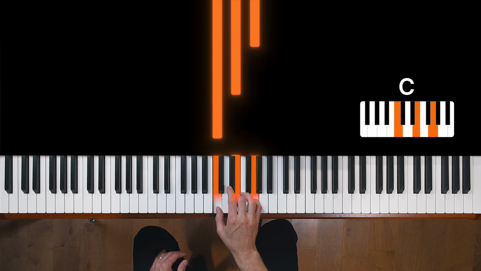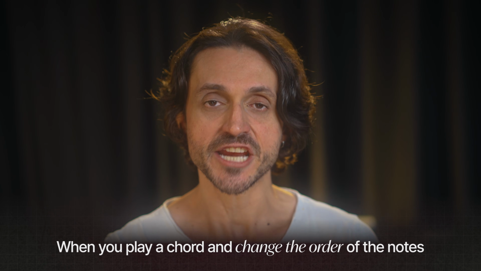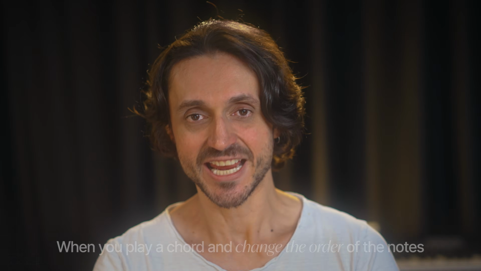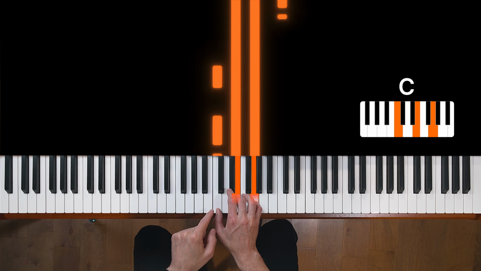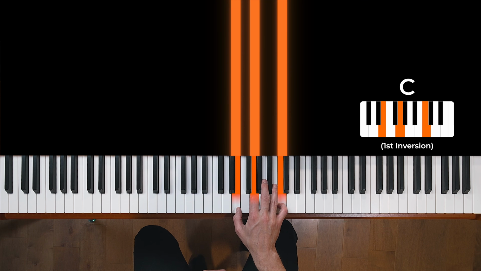Put in the simplest way possible, it's when you play a chord, for example, C major: C, E, G, and then you change the order of the notes, but still using the same notes. For example, if I move this C over here to the top, I have what we call first inversion.